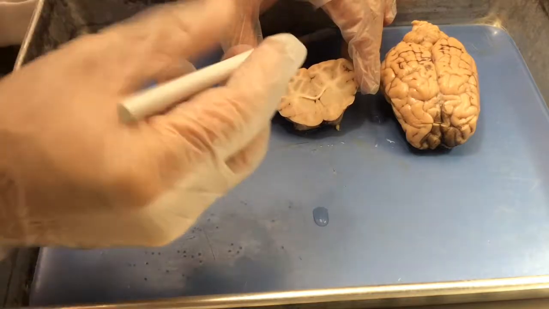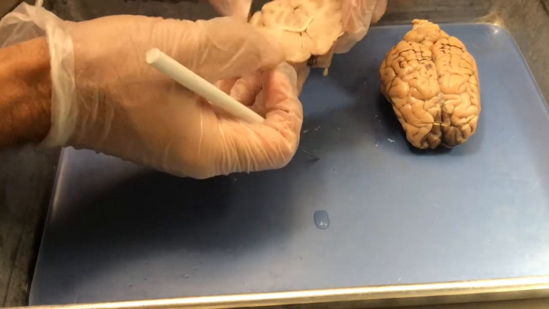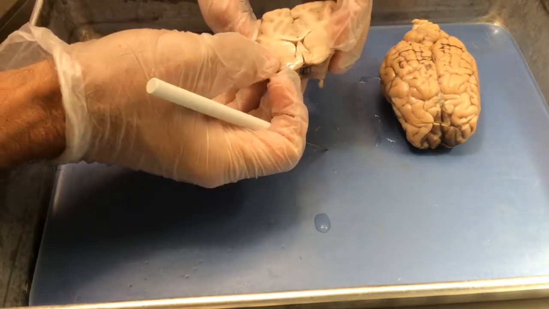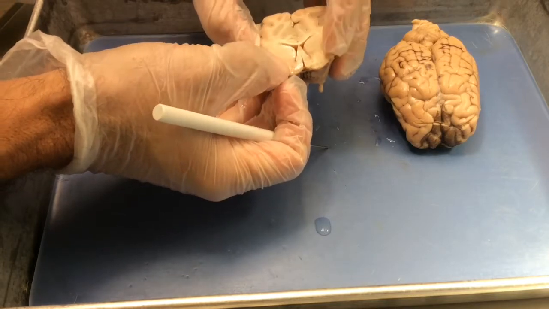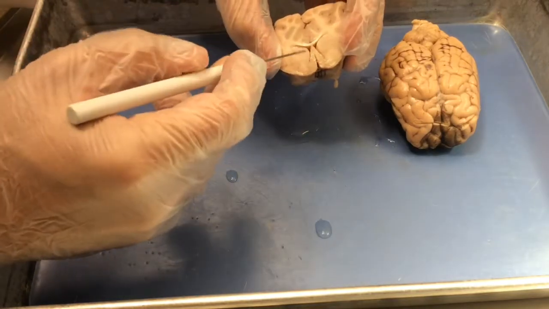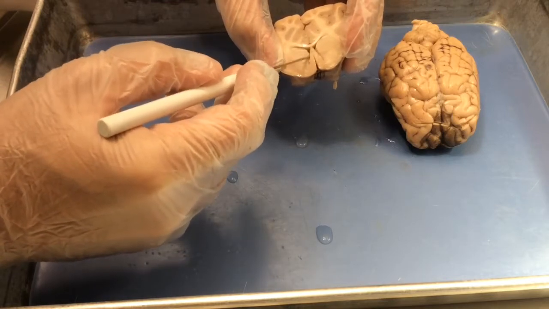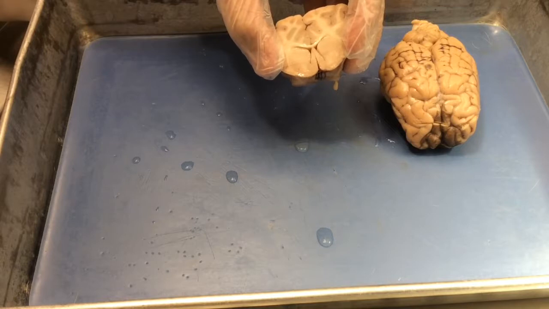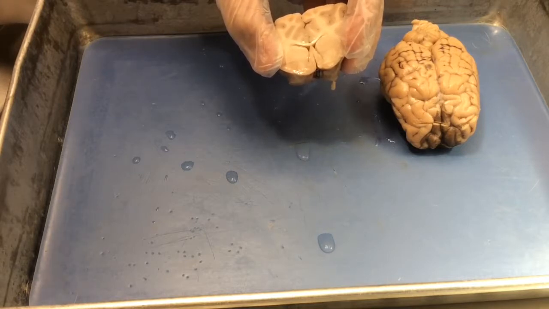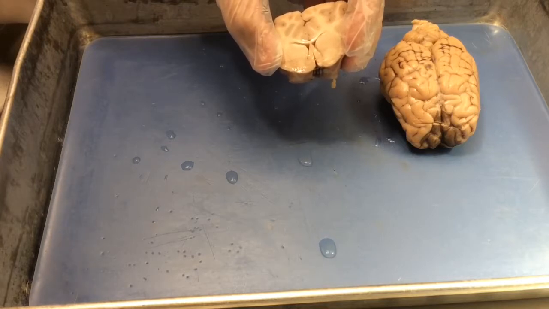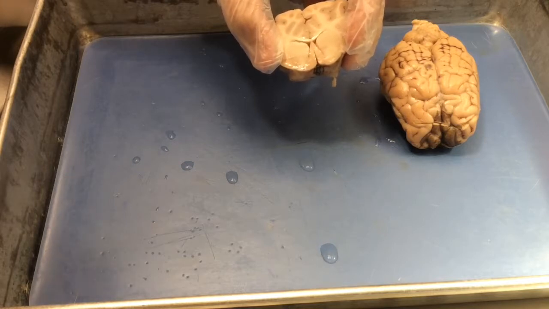Below the corpus callosum, forming what almost look like parentheses back to back with one another, are these openings, these spaces, and those are the lateral ventricles. Again, when we did sagittal dissections, we identified the lateral ventricles as the major ventricles of the anterior forebrain. They were visible just below the corpus callosum, so we see them in the same location in coronal sections as well.